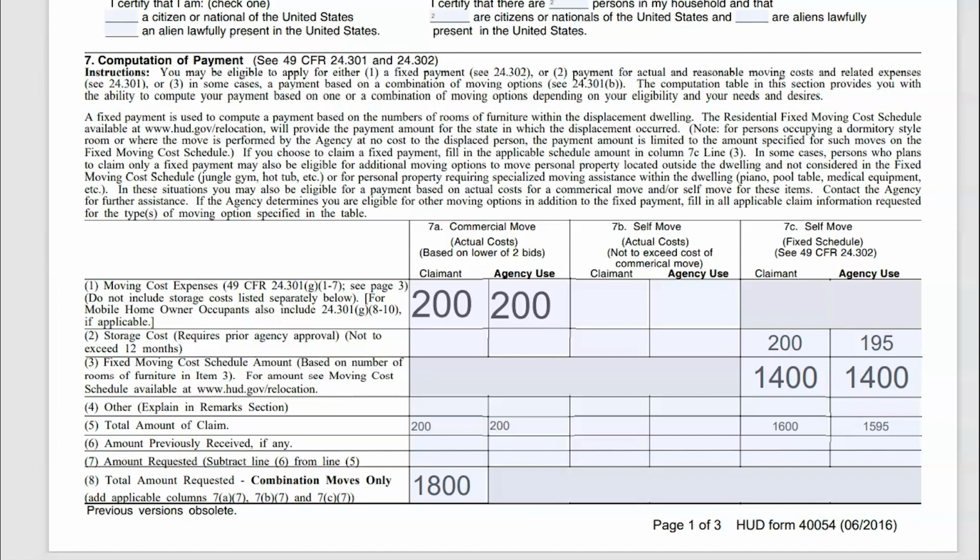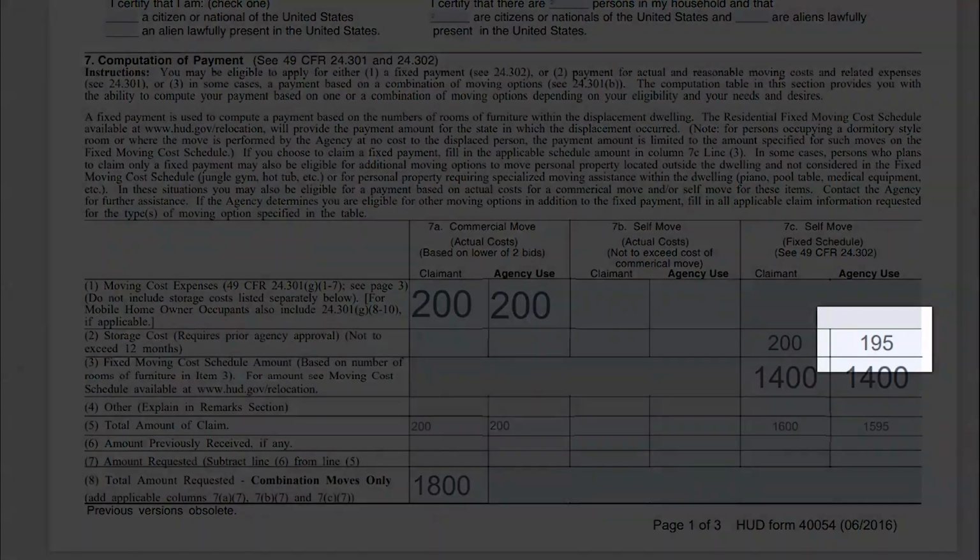As you can see in our example, the subrecipient found a discrepancy in the receipts for the storage costs and what the claimant was requesting. They found only $195 in eligible storage costs, so their recommendation in the agency use section is $195.